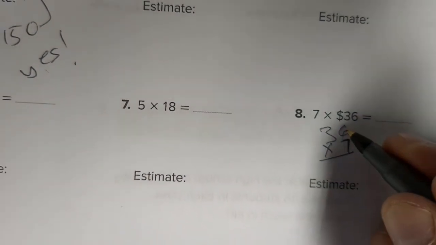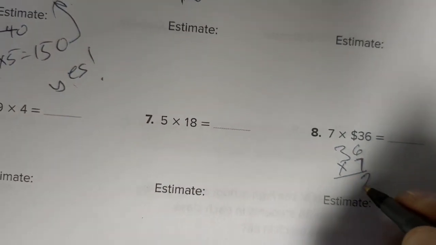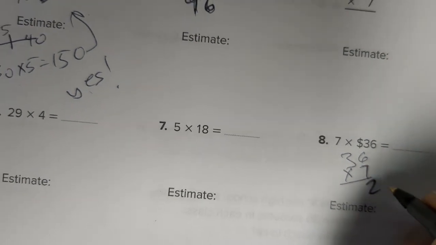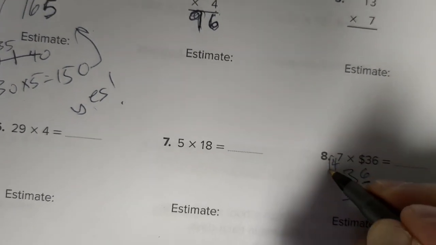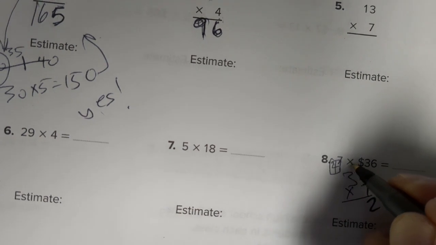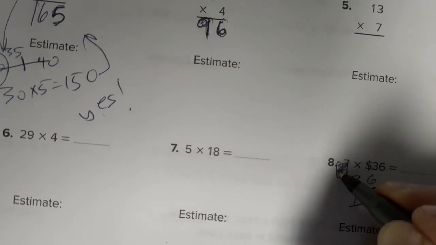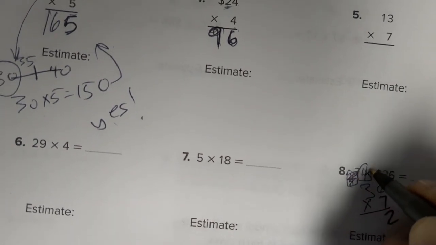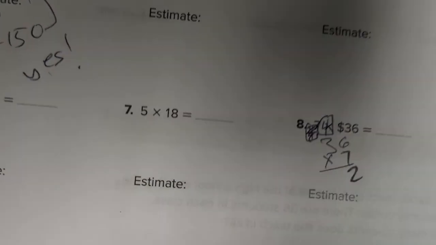Well, 7 ones times 6 ones is 42 ones, which is 2 ones and 4 tens. And I'm going to put the 10 over here above. I'd put it right above the 3, actually. Let's do that. That might be important in another lesson.